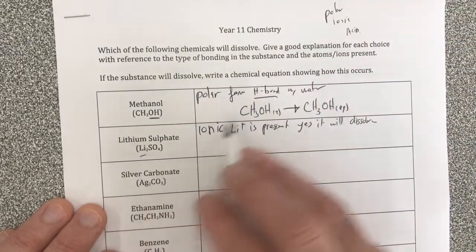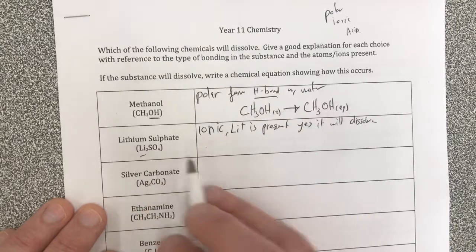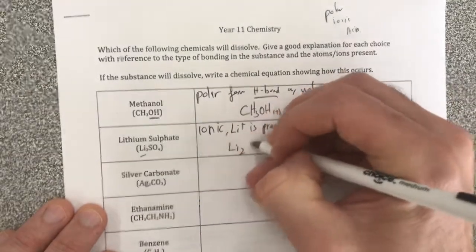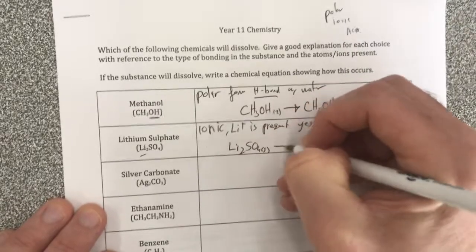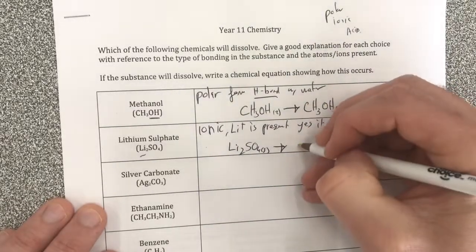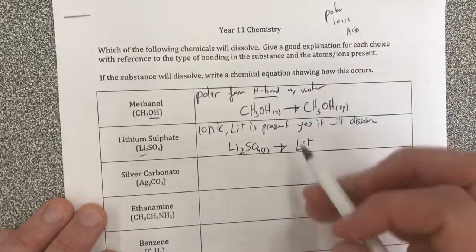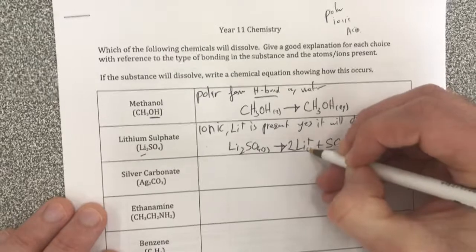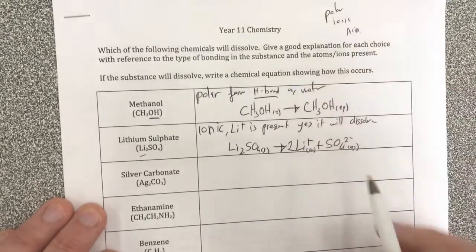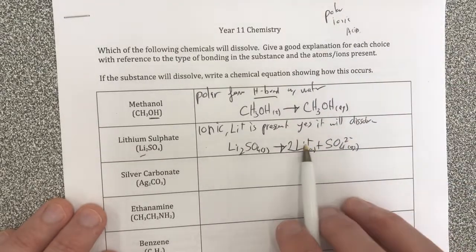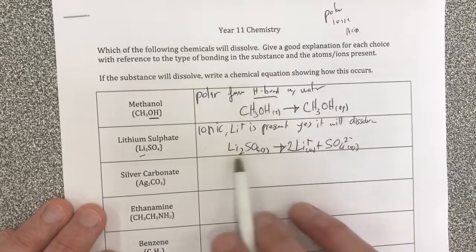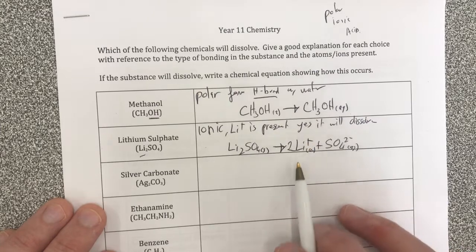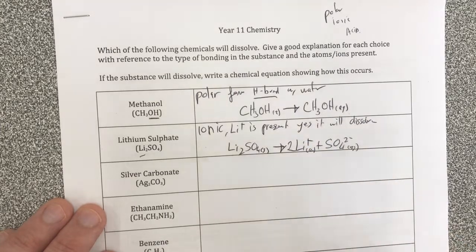So therefore I need to now write the equation to show what happens with that. Because it's ionic, it's going to break apart into its separate ions. So lithium sulphate starts off as a solid, and when it gets involved with water, the lithium ions are going to break apart. I've got two of those, and I'm going to end up with a sulphate ion as well. These are aqueous. And it's important that you check that you've got charges on these ions, because they're no longer combined and neutral. They now have a charge attached to them. The lithium ion is +1, the sulphate ion is -2.